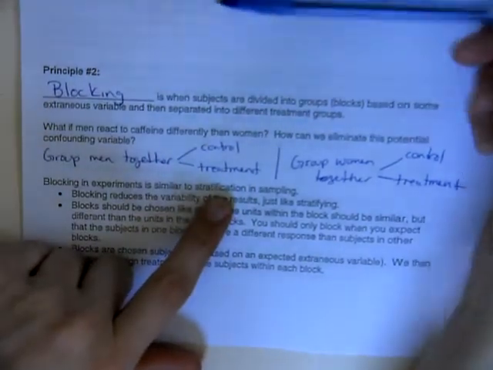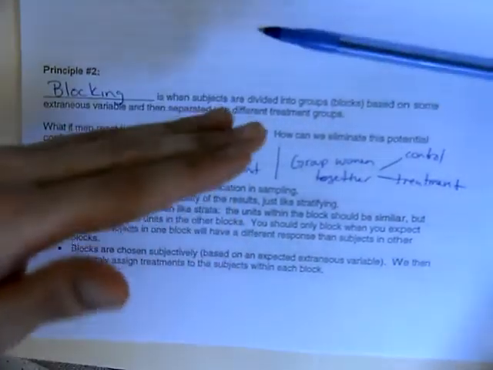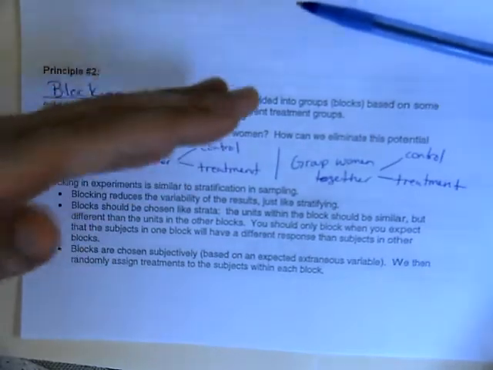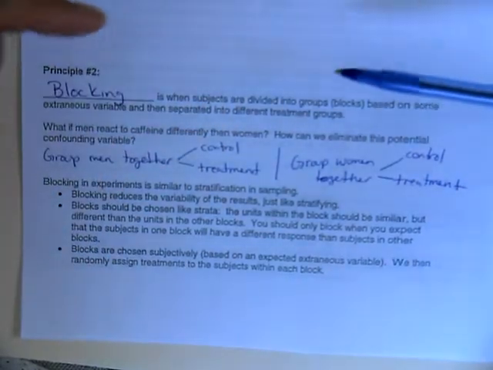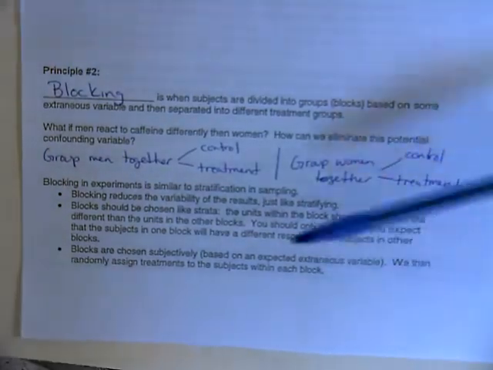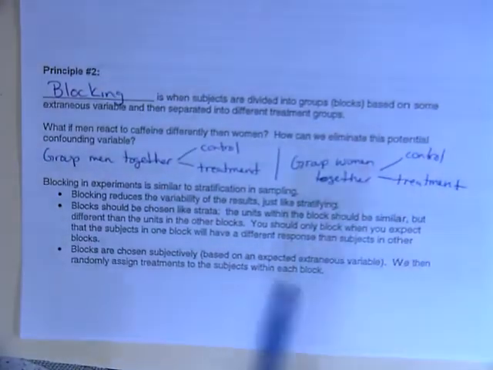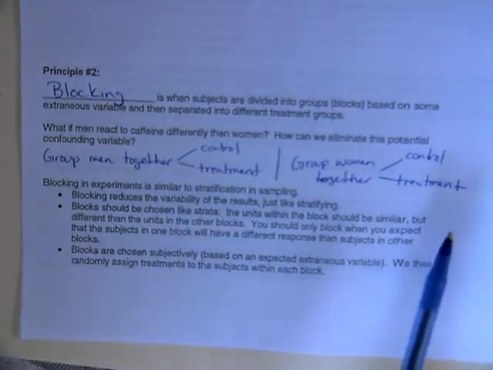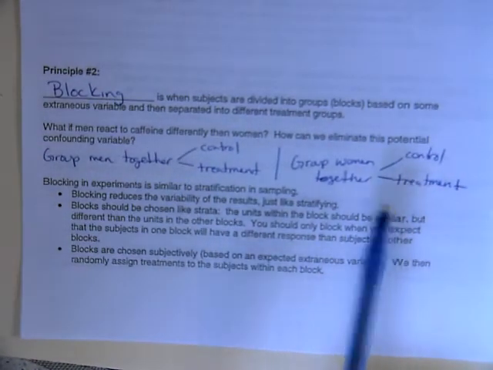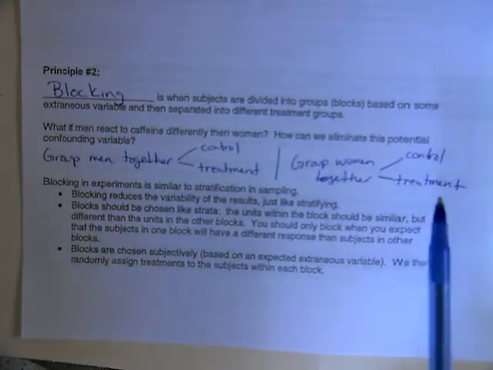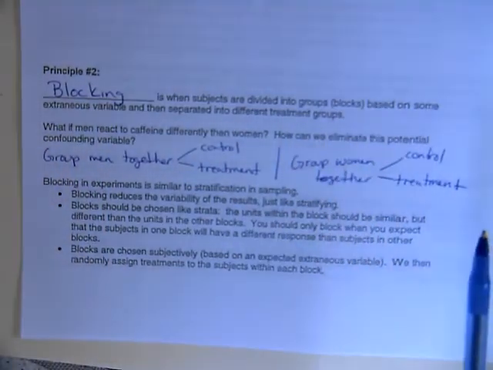Stratifying is at the beginning, when you're getting all your volunteers or whoever. You're stratifying them. You're putting them into groups. Blocking comes after you have them. The blocks don't necessarily have to be the same size, and they don't necessarily have to represent the whole population like strata do. So let's say you had 60 volunteers for this experiment.